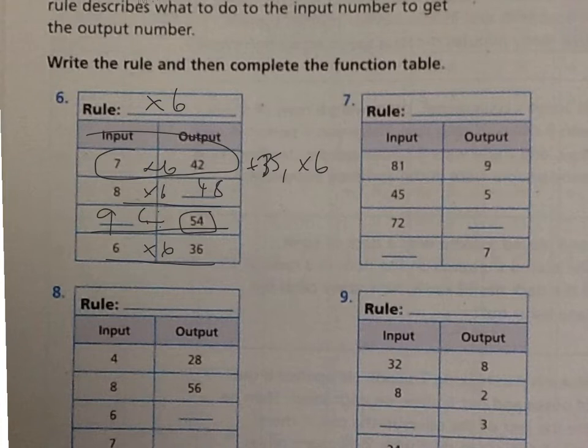Number 7. Our options are, we start with 81, and we end with 9. So if we start with 81 and end with 9, our options are subtract 72 or divided by 9. Let's see if there are any more that work. This one we can't do yet. But 45, can we subtract 72 to get 5? No. So our other option is divided by 9. 45 divided by 9 equals 5, so that's correct. So our rule would be divide by 9.